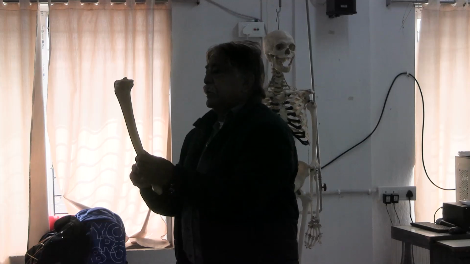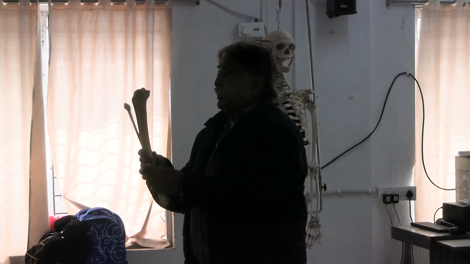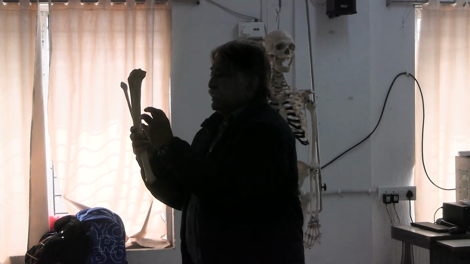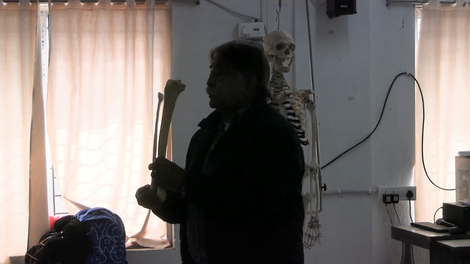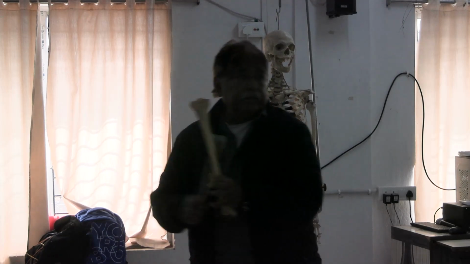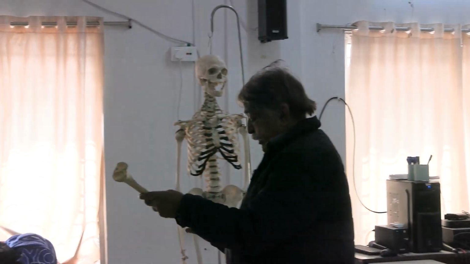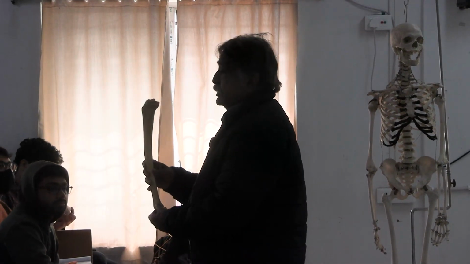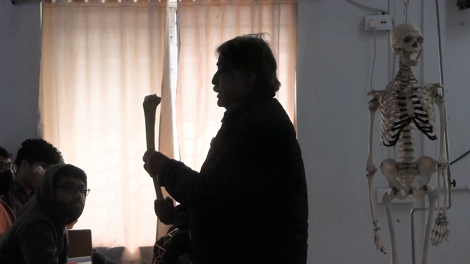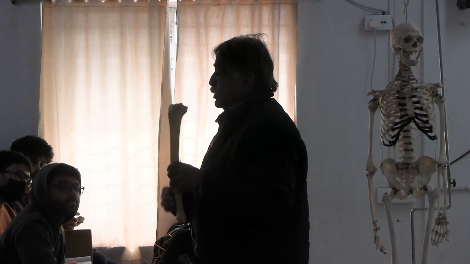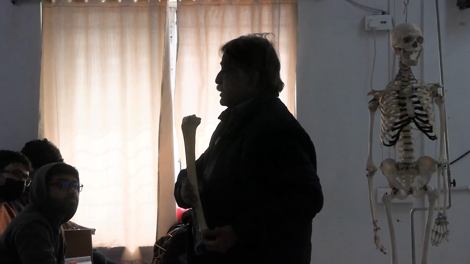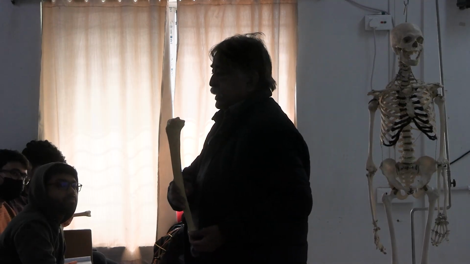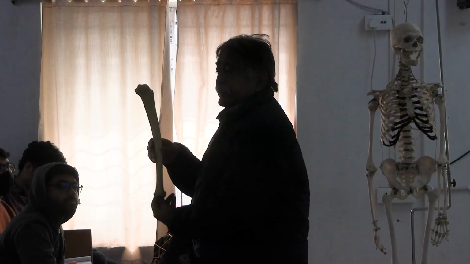Now this medial malleolus is large, and this is the small lateral malleolus. When we describe the fibula, it will be told to you. This is medial; if I hold it like this, it will be lateral. Or you hold it like this, it can be medial also.